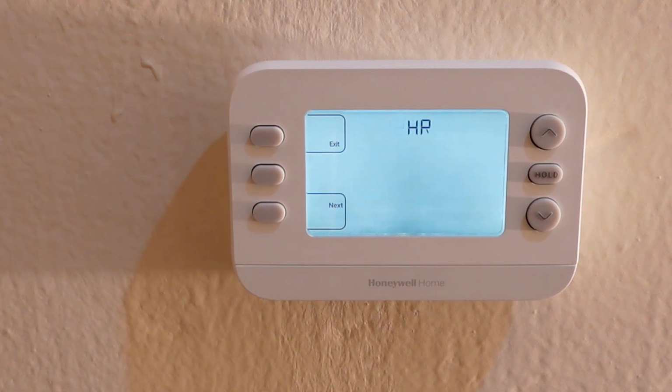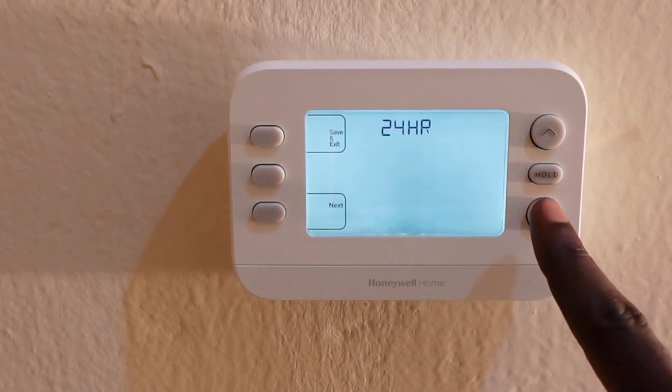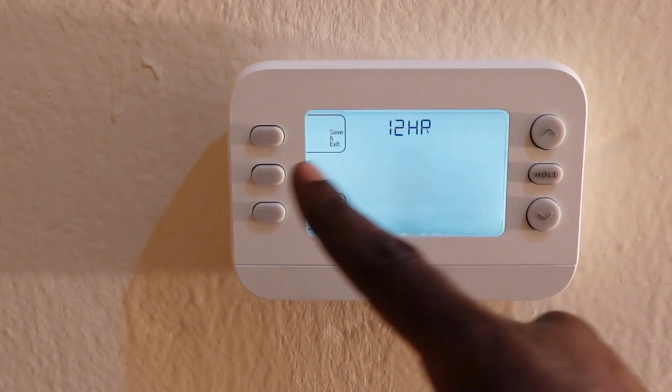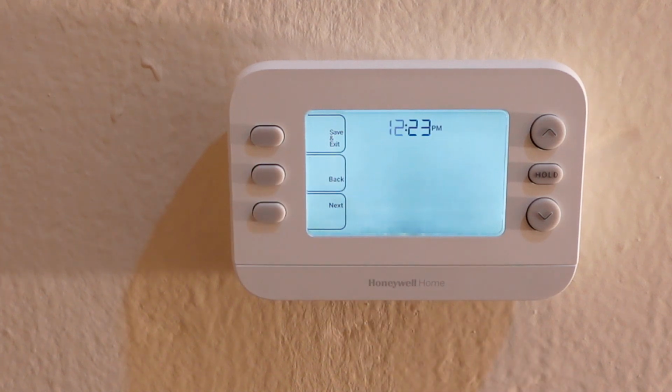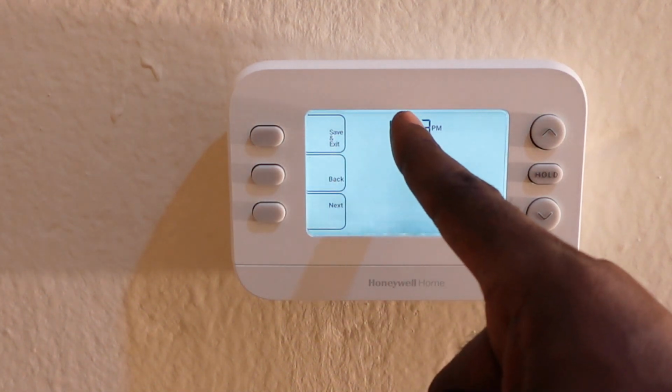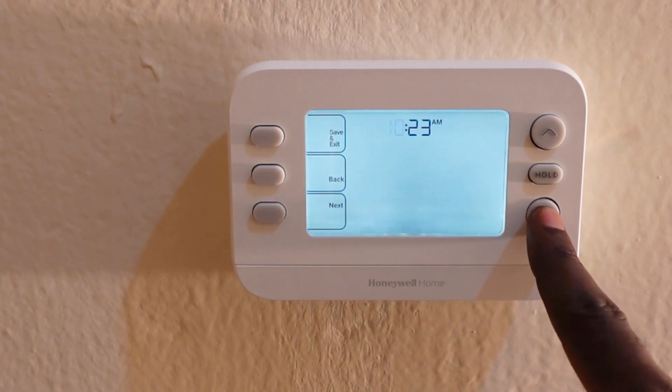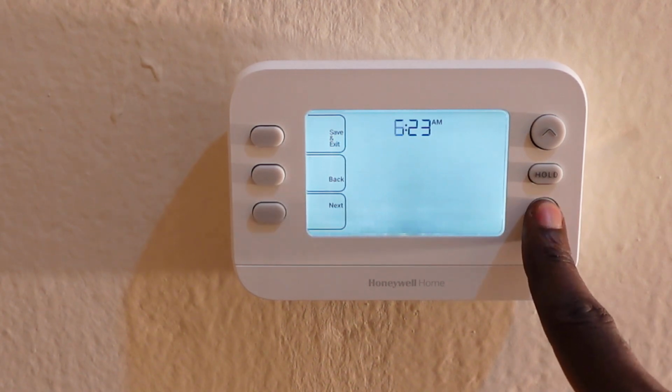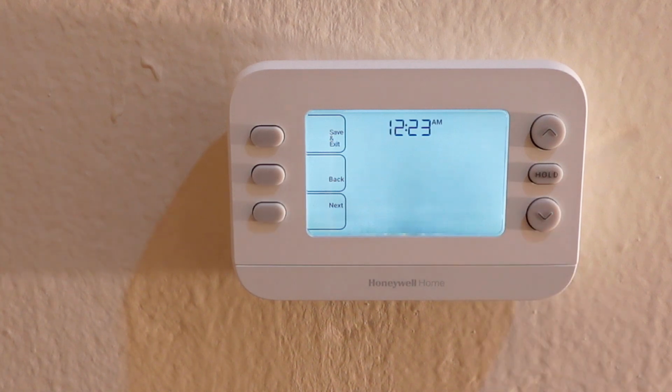So you want to select the time format, whether 12-hour or 24-hour clock. So in my case, I want to go with 12-hour clock. So hit next. Now you want to set the time. You can see the hour flashing. So use this button to adjust your time. And you can press and hold it to get it to change faster. So make sure you set the correct time for AM or PM.